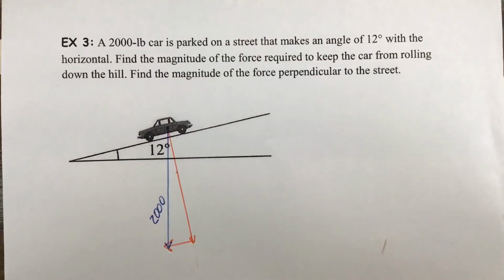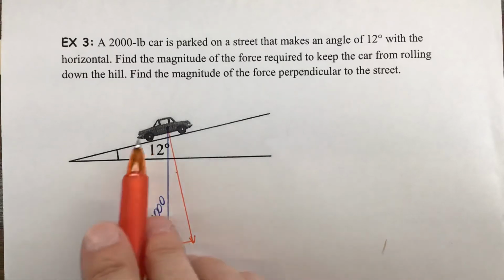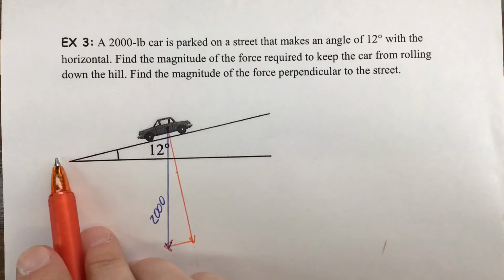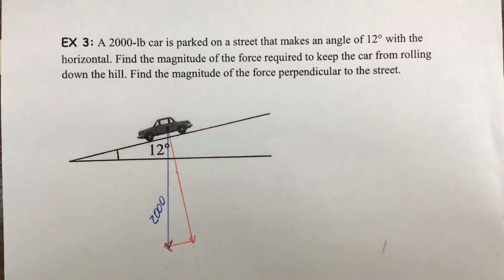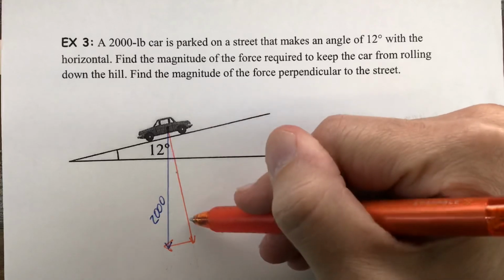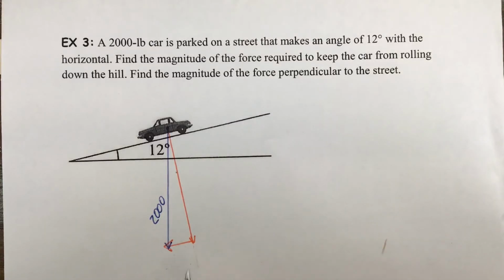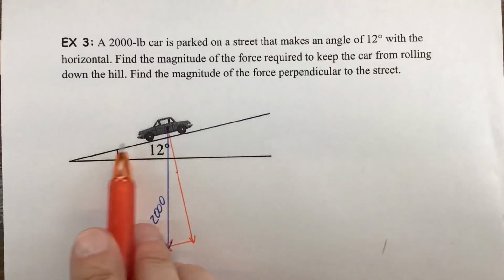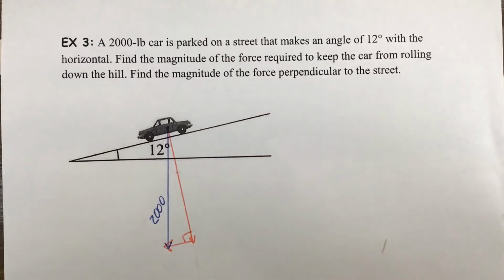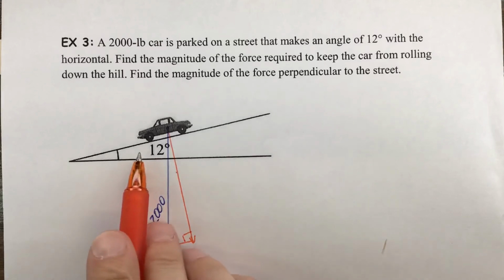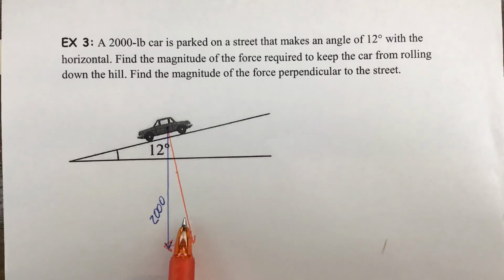So the first question is really going to be about this vector here, because that will be the one that runs parallel to the hill. The other one is the perpendicular to the street one. What you're going to notice by looking at the diagram is that most of the weight that we have here is actually going to get absorbed by the road, and just a little bit of it is going to be used to push the car down that hill. We do have a right triangle, but we need to figure out how to get that angle measurement into this picture.